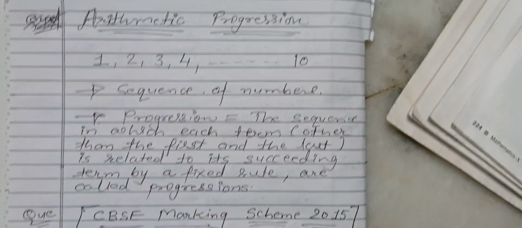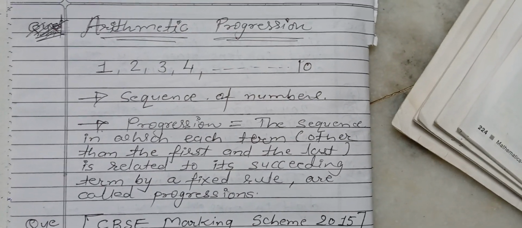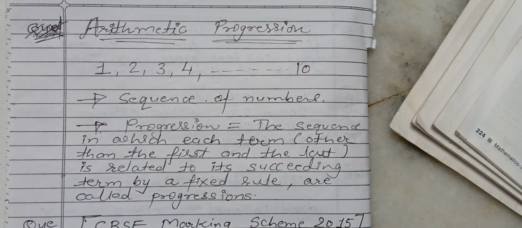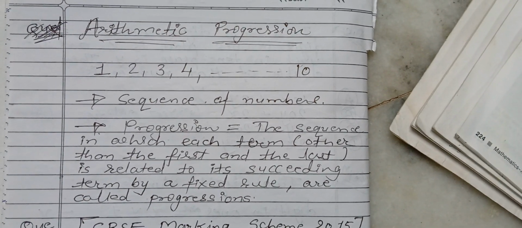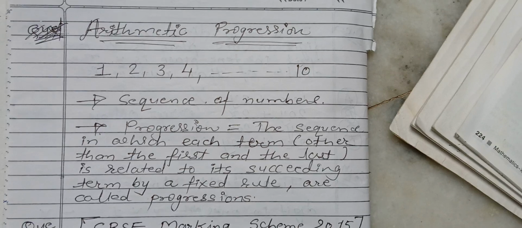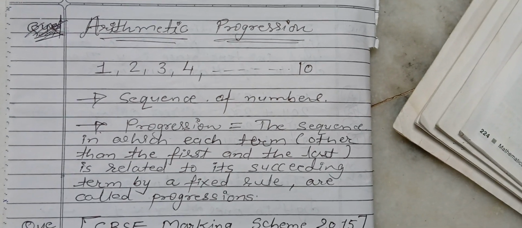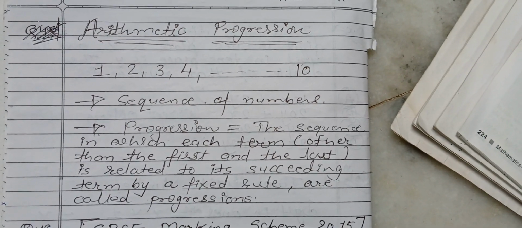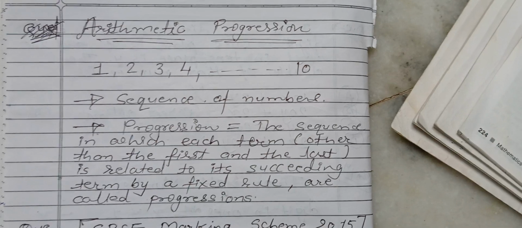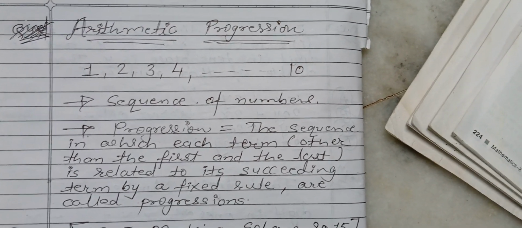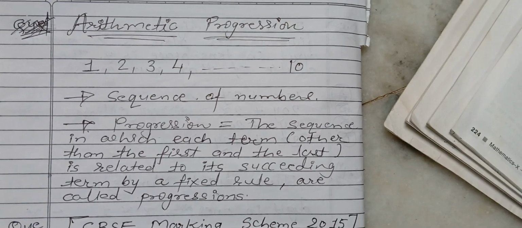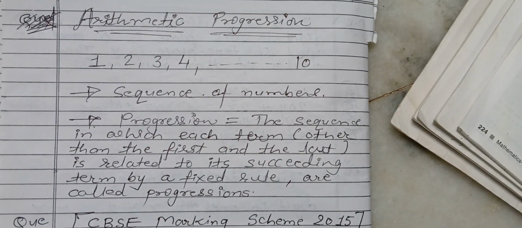So what is the progression? Progression is the sequence in which each term is related to its succeeding term by a fixed rule. That is called the progression. And arithmetic progression is when, other than the first and the last term, there is some rule in the sequence. That is called the arithmetic progression.